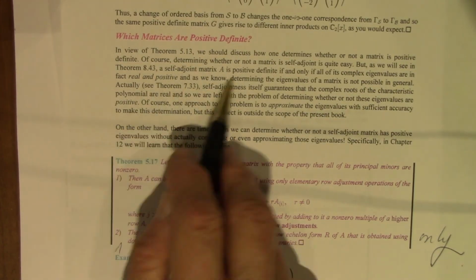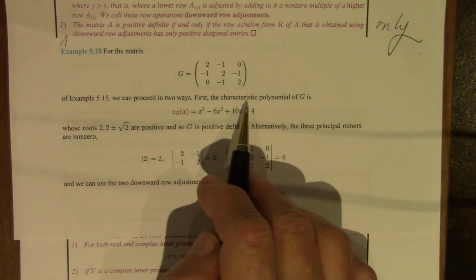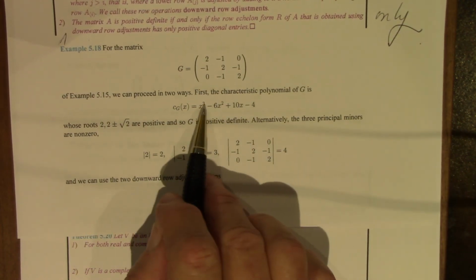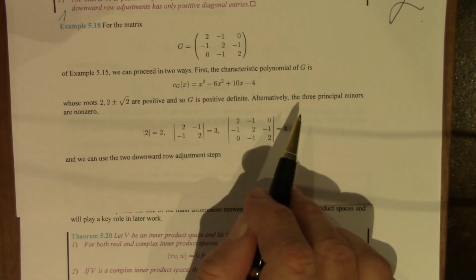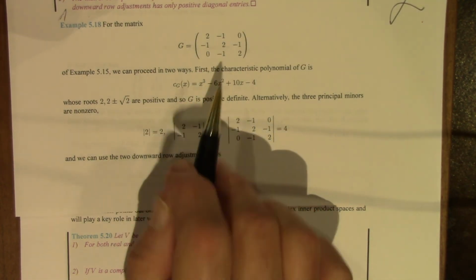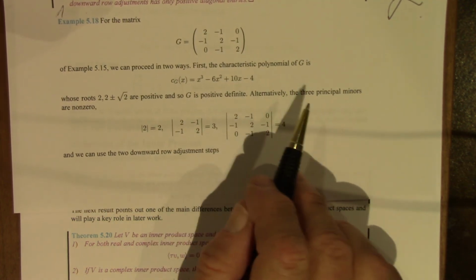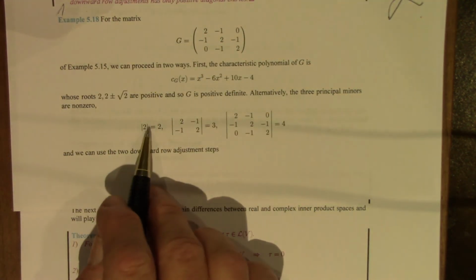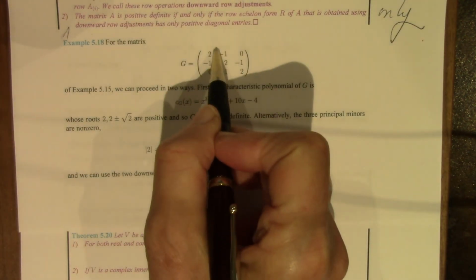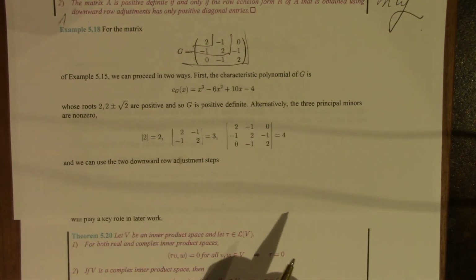And again, that's stuff we'll discuss in later chapters in detail. But we were lucky here that this was only a cubic and we could solve it. If this had been a larger matrix, this approach would probably fail most of the time. The alternative is to apply this theorem. So we look at the principal minors. We take this determinant, we take this determinant, we take the determinant of the whole matrix.